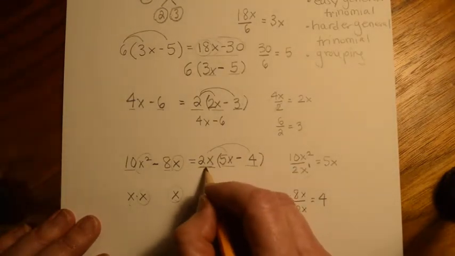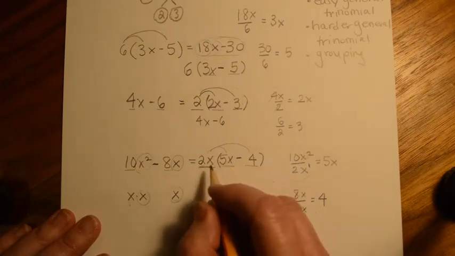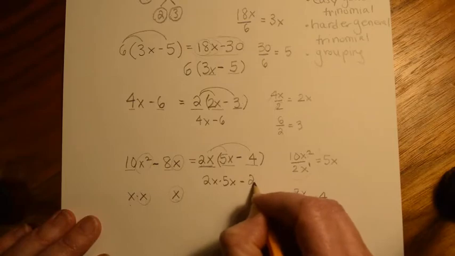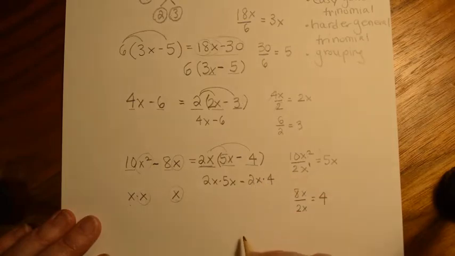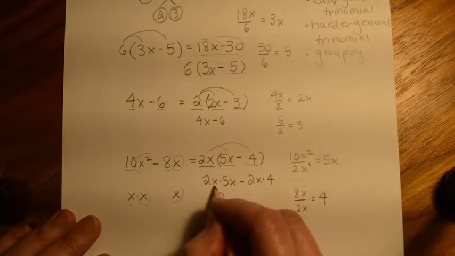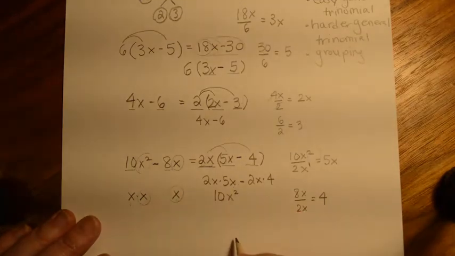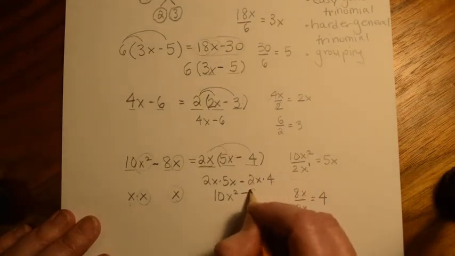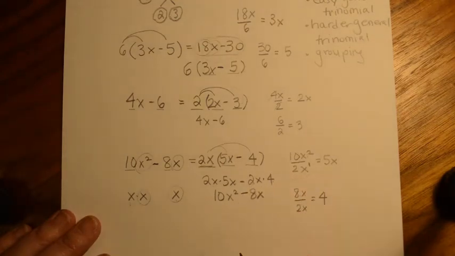Let's check it. So 2x times 5x, and then minus 2x times 4. All right, 2 times 5 is 10. X times x is x squared. Minus, and then 2 times 4 is 8, and x isn't multiplied by anything, so it's just that. And that's exactly what we got.